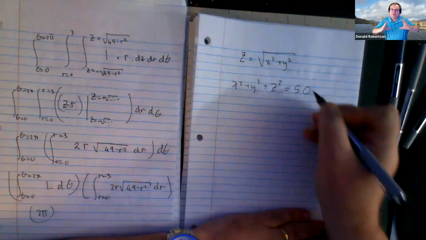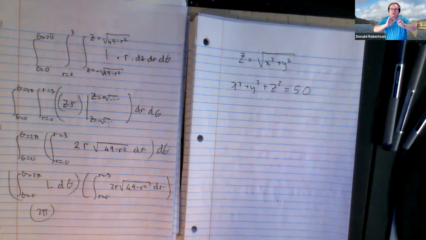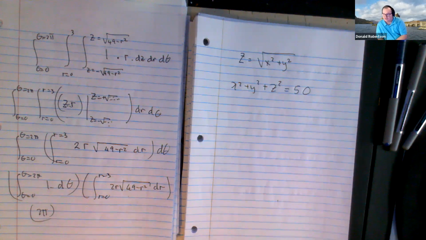Can you imagine somebody took a cone, took a sphere, and bored a conical shaped hole in it, right? That would be a ball bearing with a conical hole in it. Who knows, one day somebody might actually want a ball bearing with that particular weird shape, right? But right now we're just going to figure its volume.